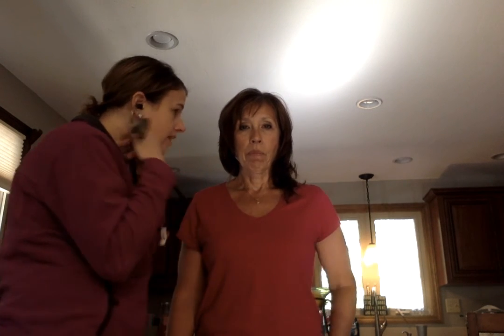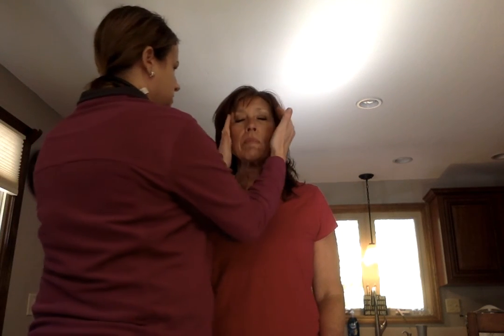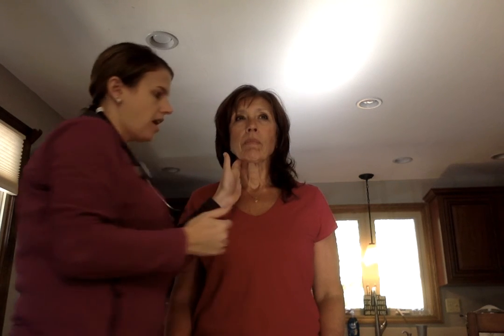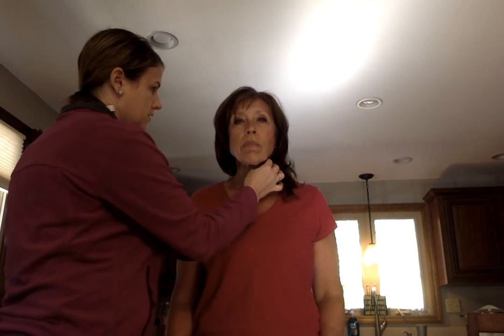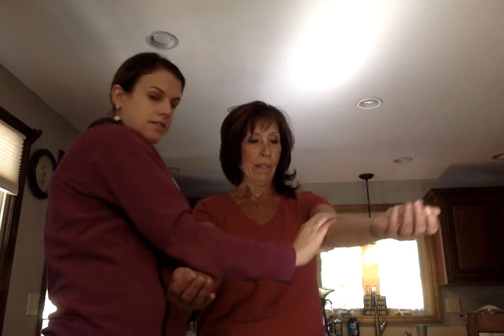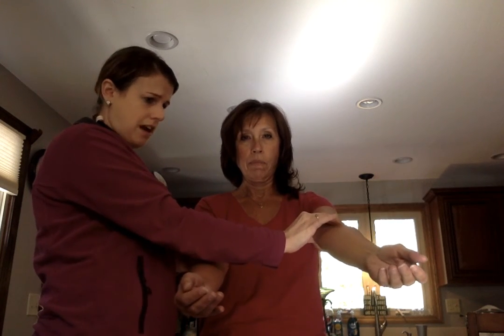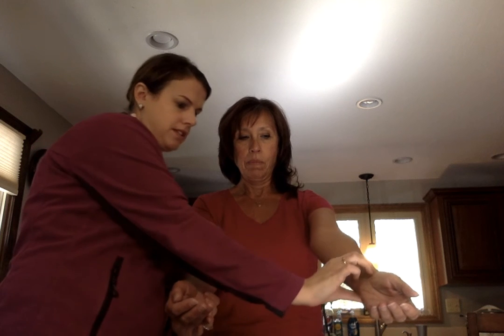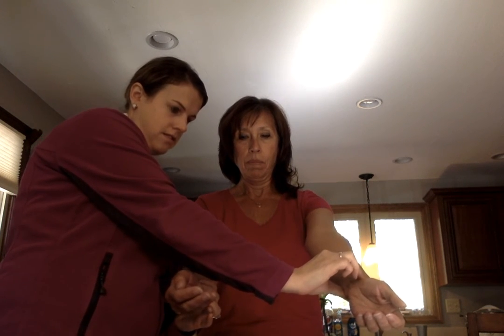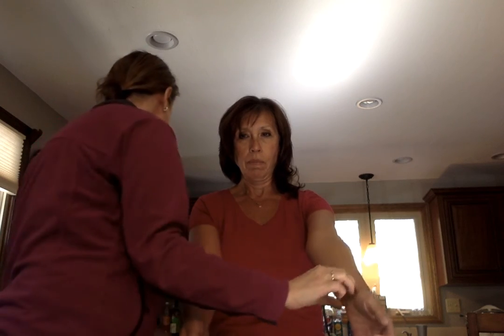Okay. Then I would palpate the temporal pulsations, which are normal. I would do the carotid, and you would do one side at a time. I would do her brachial pulses, and normally they would be lying down for this part. Her radial pulses. Okay, good. And then I'll do the popliteal.